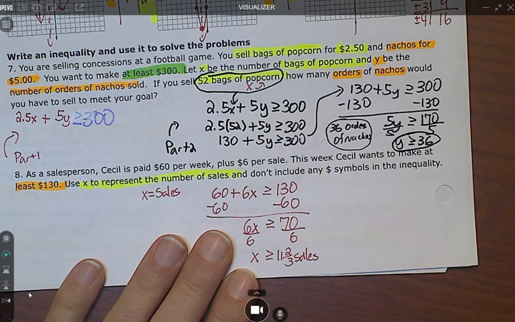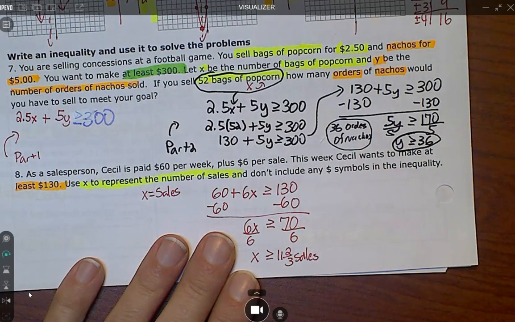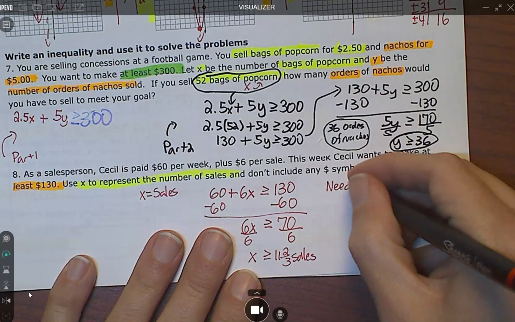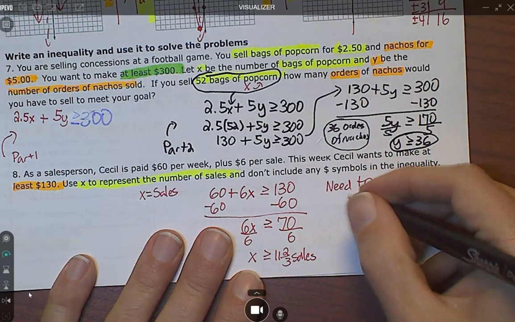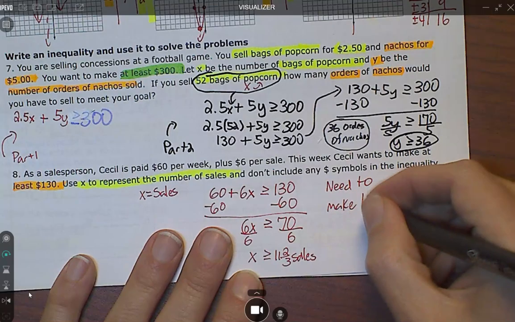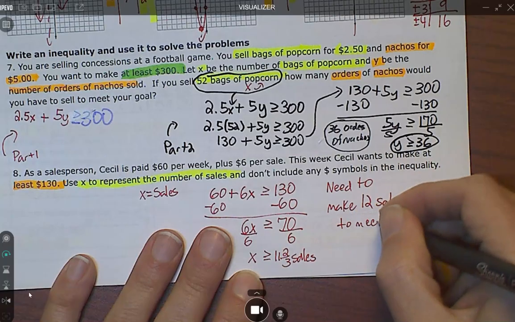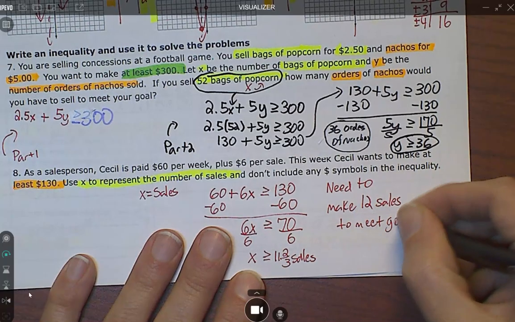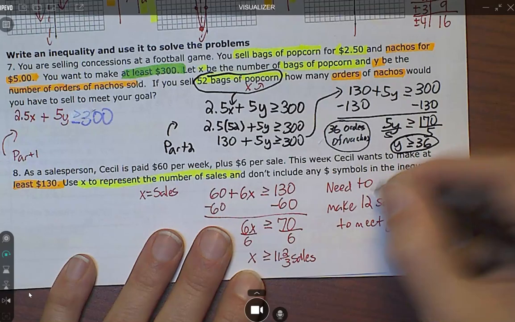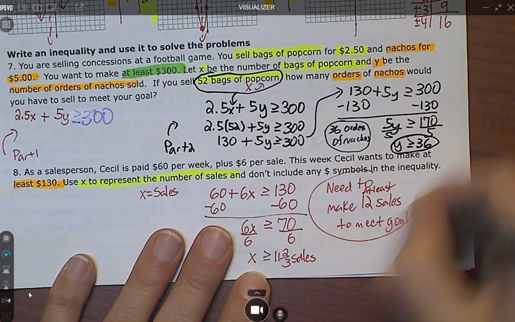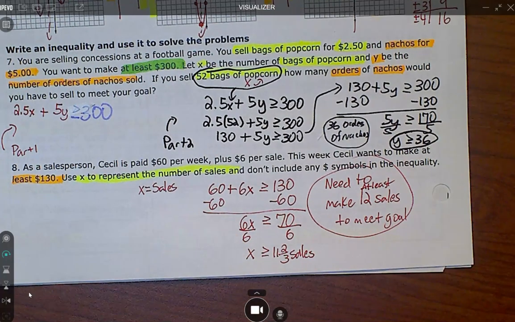Okay. So if you did 11 sales, you'd only make 6 times 11, 66 plus 60. You'd only make 126. So there's some rounding that we need to make. 12 sales to meet the goal. At least. Okay. Another video done. 18 minutes.